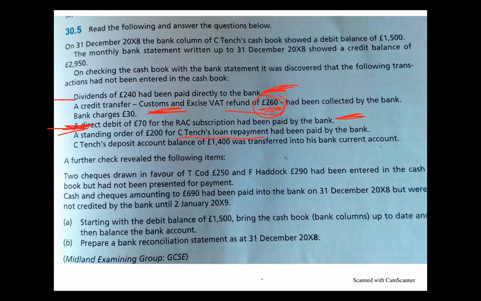A standing order of 200 kwacha for loan repayment. Have you seen now? You are paying a loan. For example, there are those loans that you are paying slowly. You just go to the bank and say, I'm paying a loan, I pay every month 200 kwacha. So now there was this standing order that I was talking about. They paid direct by the bank, which means it should be on the credit side, right? Standing order on the credit side, 200.